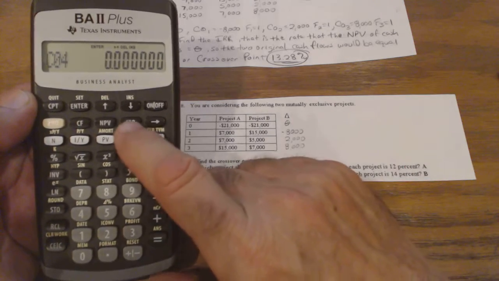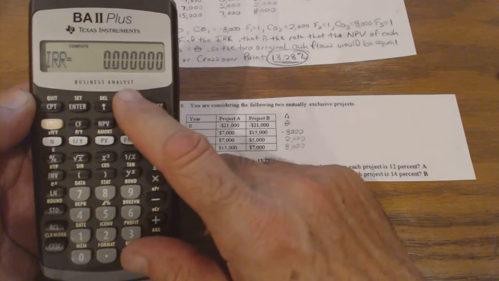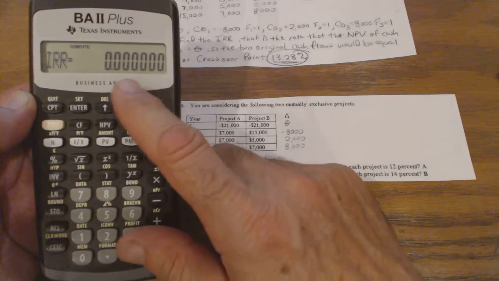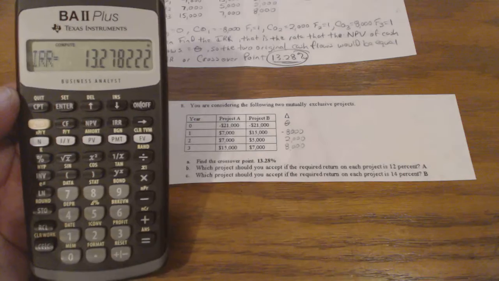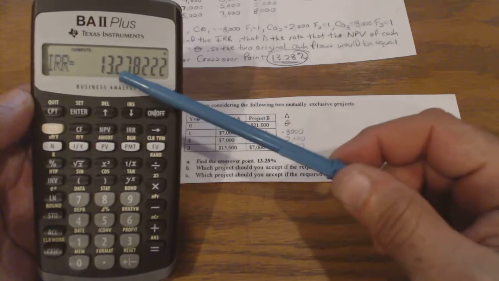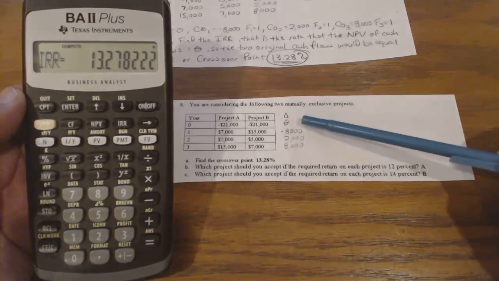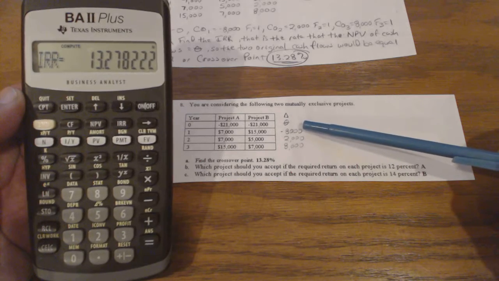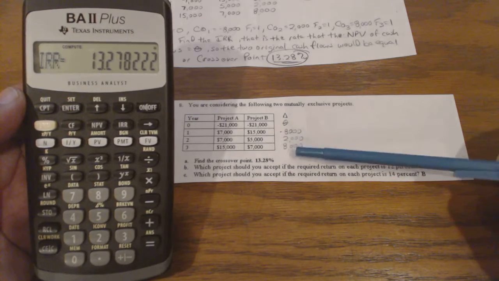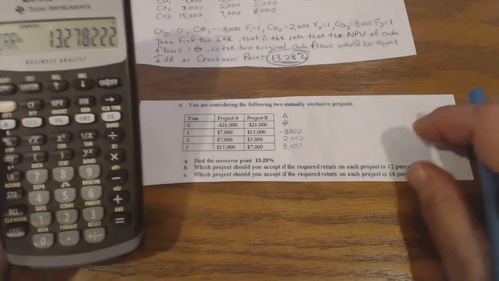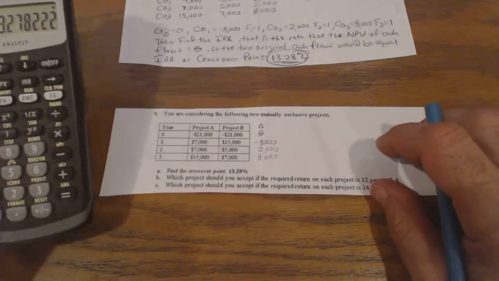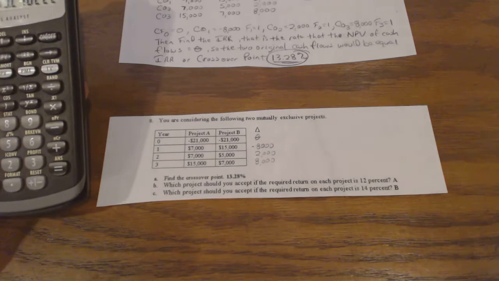The IRR is always going to show 0, or if there's a number saved in there, it's going to show you that number, and you hit compute. So it's saying at 13.28%, the net present value of these cash flows equals 0. If they equal 0, those two projects have to be equal at that point, and that's why they call it the crossover. I'm not sure why you would use that, but it was in your book.